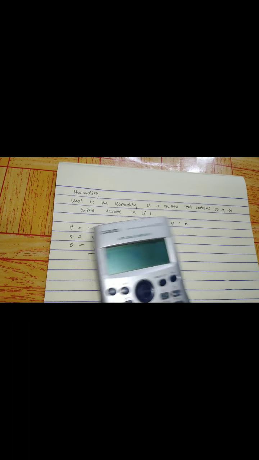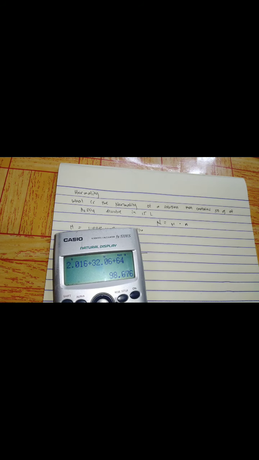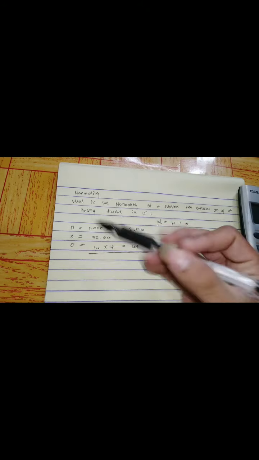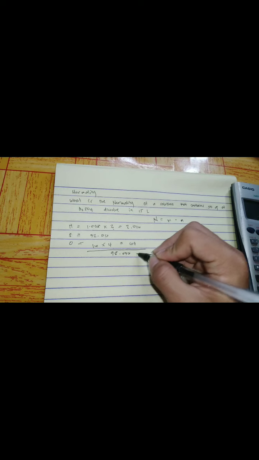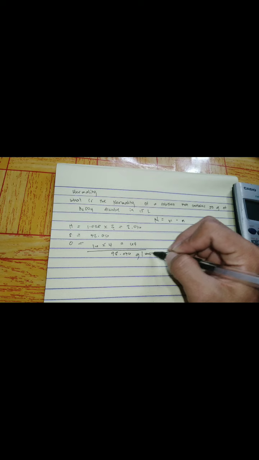So 2.016 plus 32.06 plus 64 is equal to 98.076. So 98.076 grams per mole.